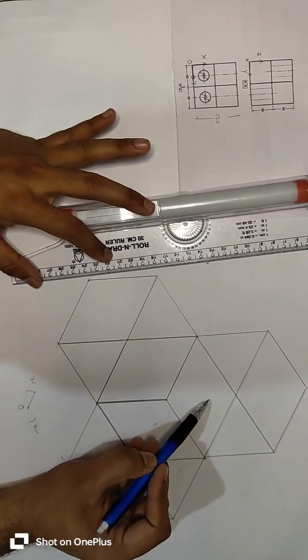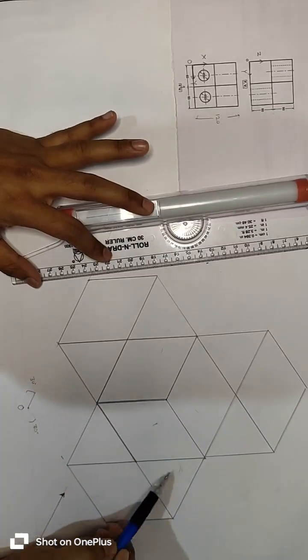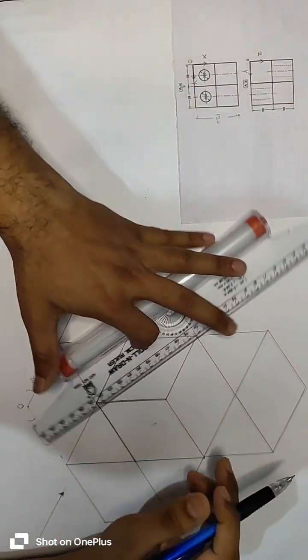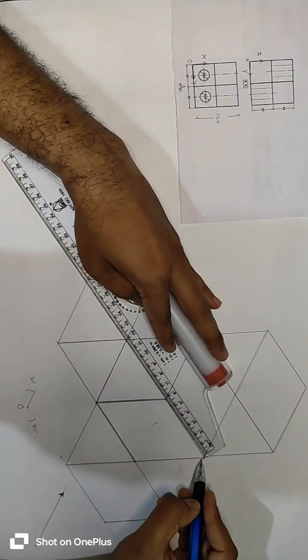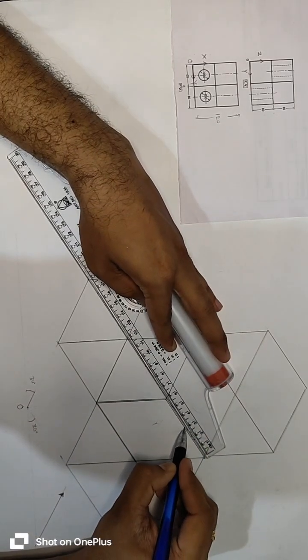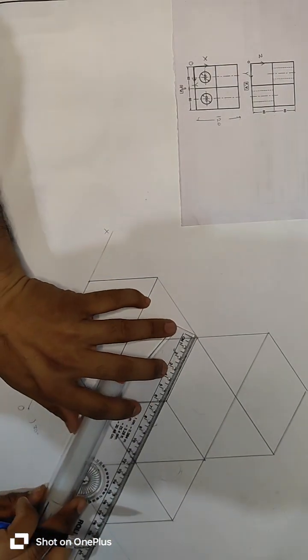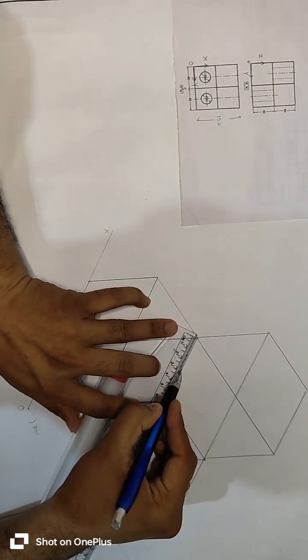Now we will draw the circular hole in this surface and this surface. So first take the midpoint of this rhombus. This is a rhombus, right? So we'll take the midpoint of the sides.